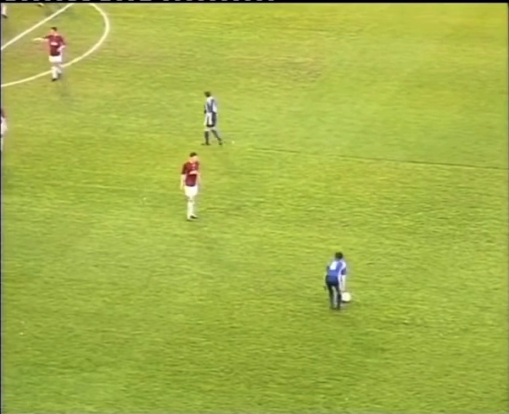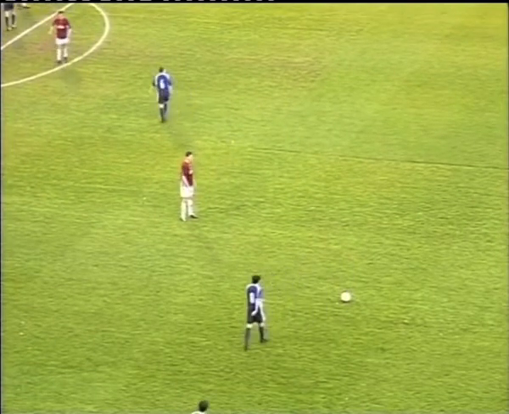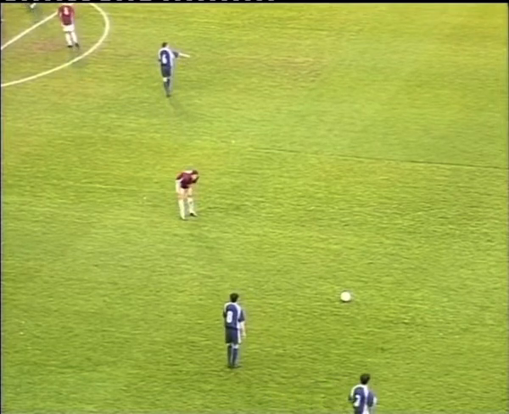Chance here for Swindon. 3 minutes before half-time? It'll be Ben Wells to put it into the box.